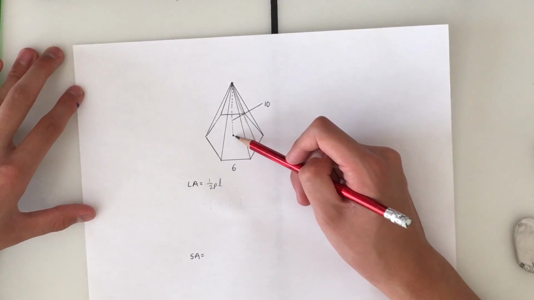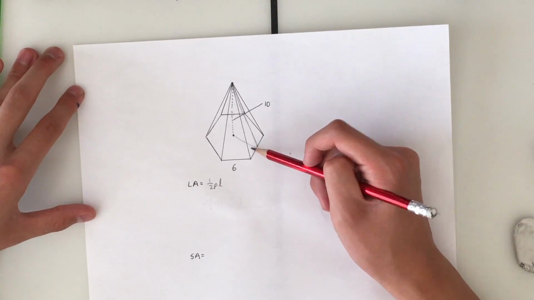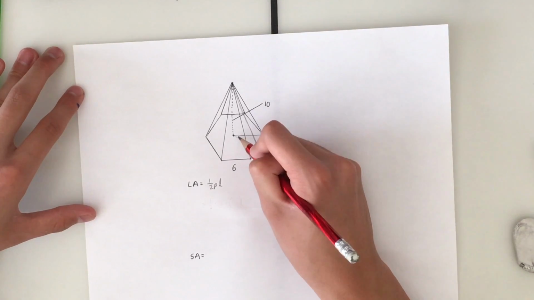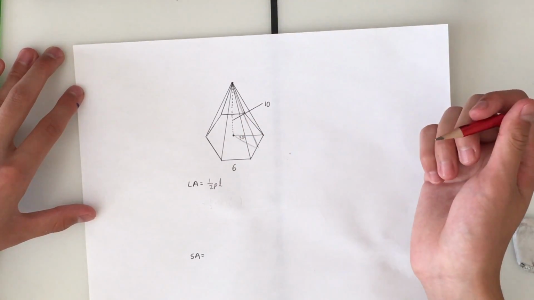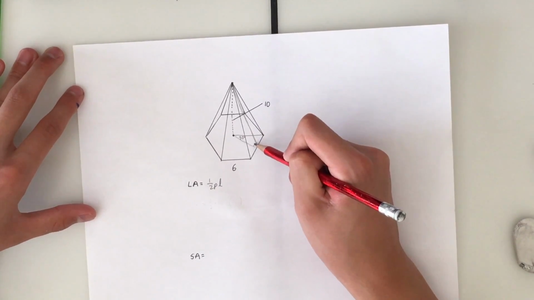So in order to find this distance right here, we need to use sine, cosine, and tangent. So let's form this triangle right here. Since this angle right here would be 30 degrees, since it would be half of the central angle of a regular hexagon, which is 60, then this means that this is a 30, 60, 90 triangle.